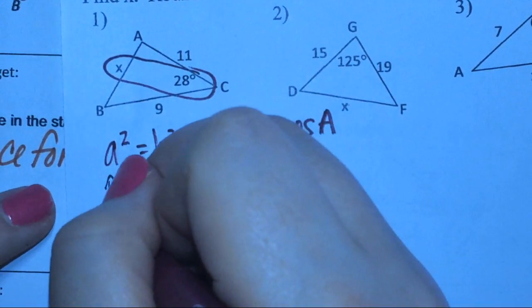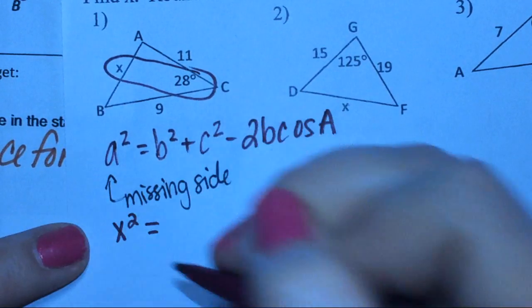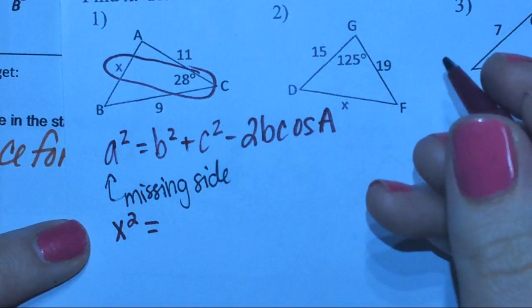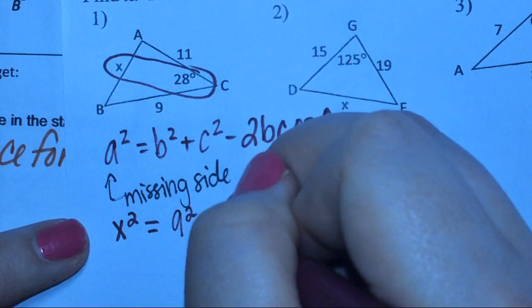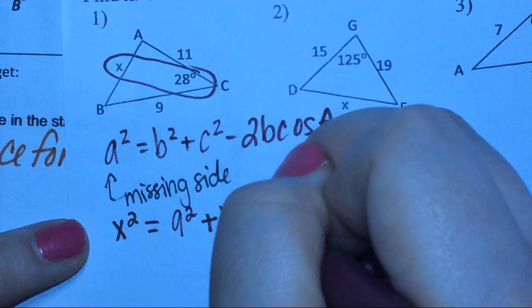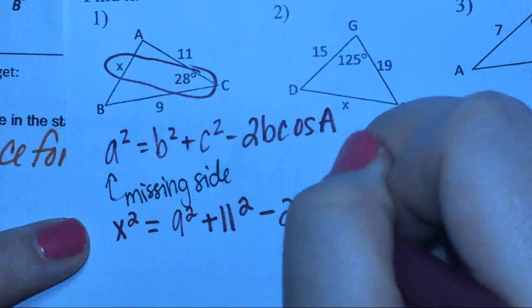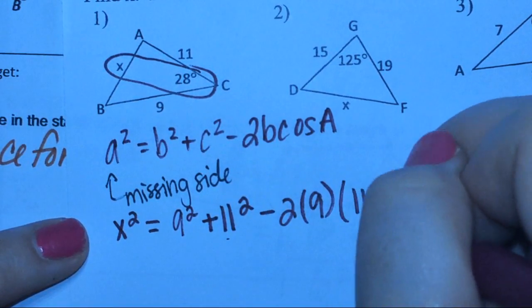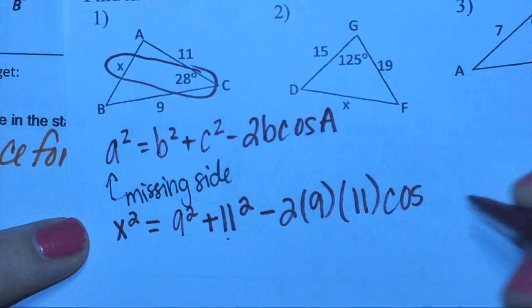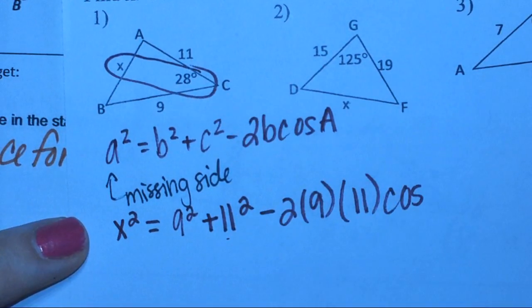So I'm going to have x squared equals, b and c do not matter. It does not matter if you pick 9 for b or 11 for b. So I'll have 9 squared plus 11 squared minus 2 times b, I picked a 9, c I picked 11, cosine of my angle, which is 28 degrees.